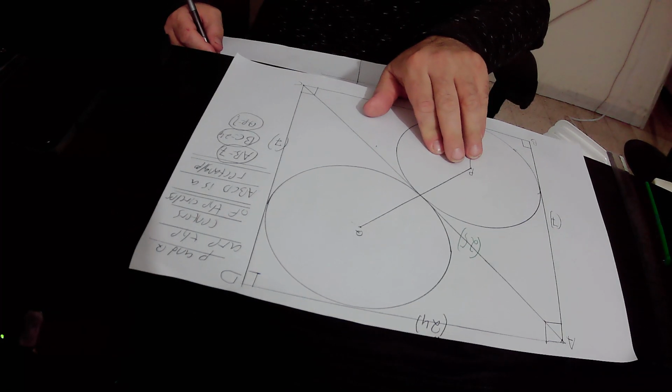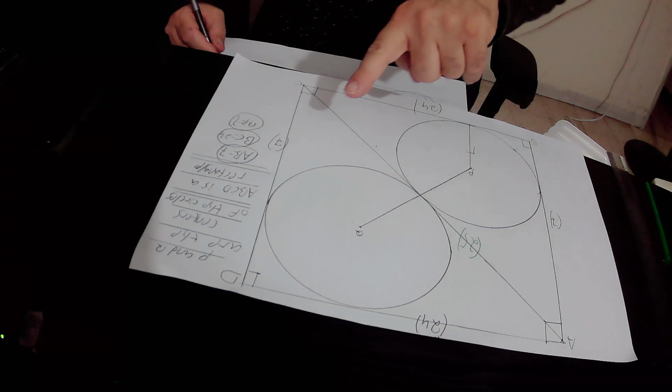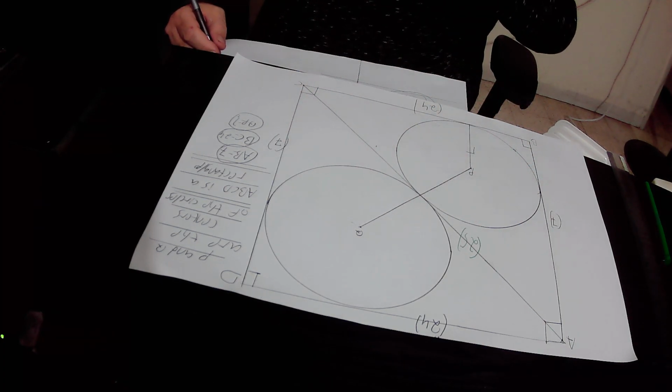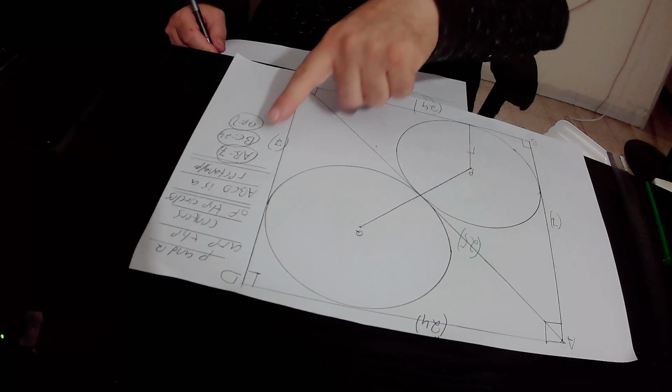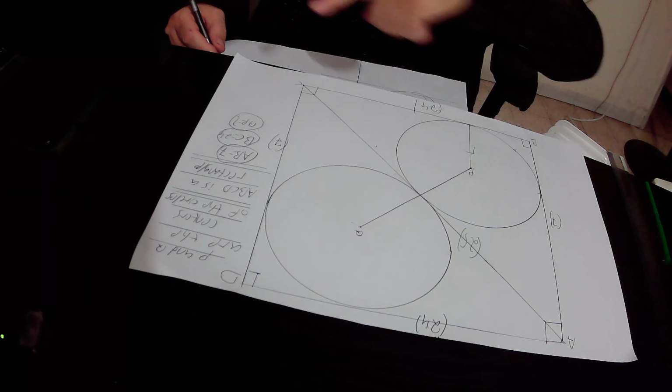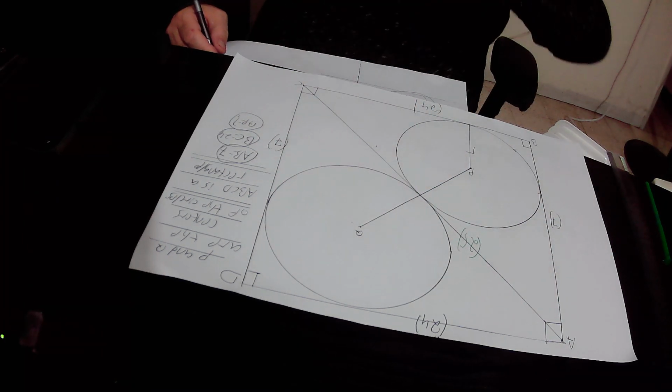Likewise, we find the radius of this circle that is blocked by the right triangle ADC.